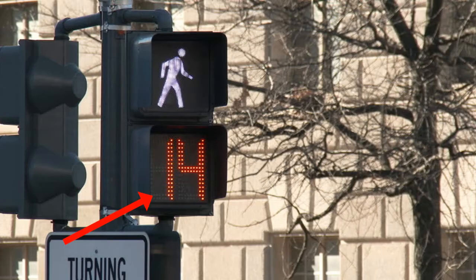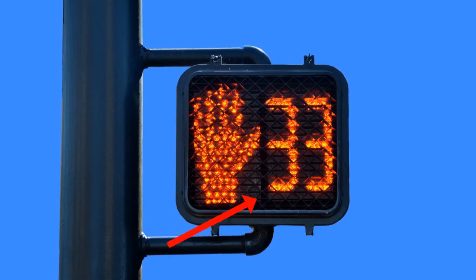Here you can see a sign that says you can walk across the street, but you can see there are some numbers counting down. I'm going to show you how to use this soon. Here's another example where you can see a hand that says stop, but it's counting down. I wonder how that works. Let's find out.